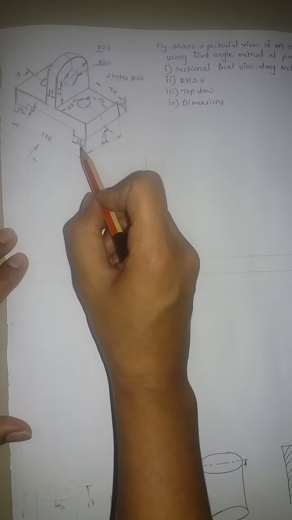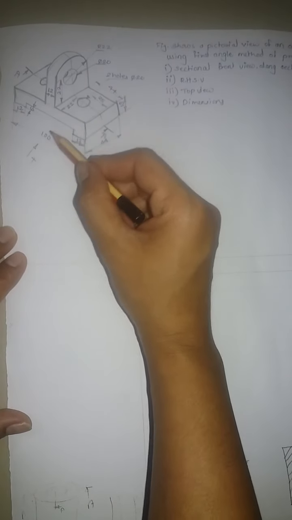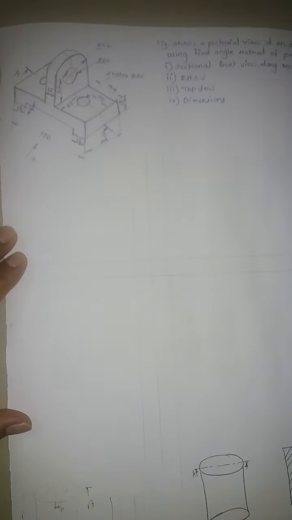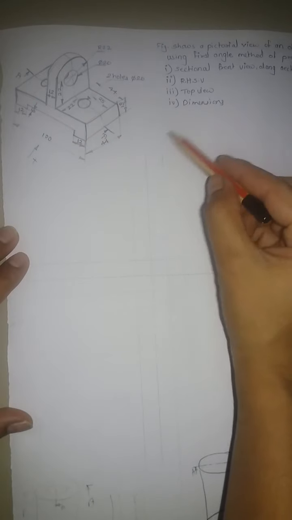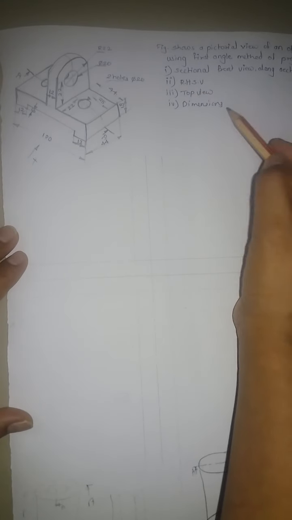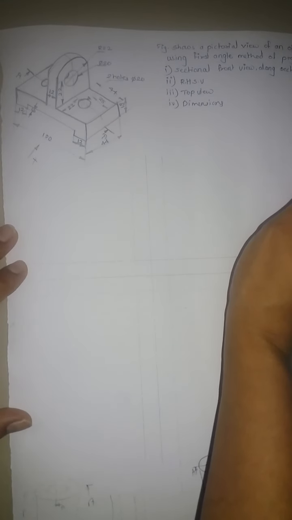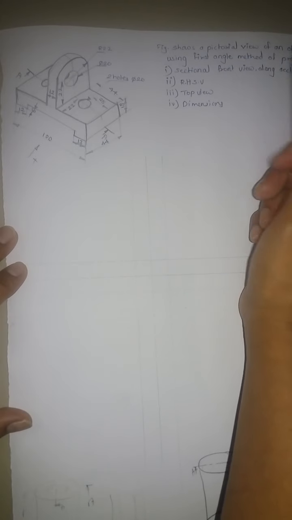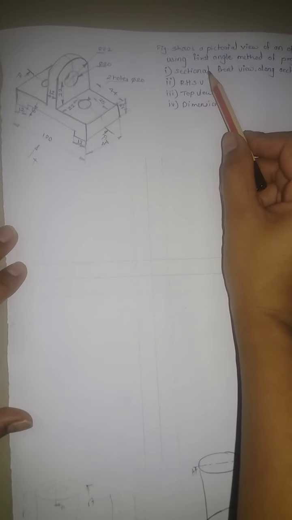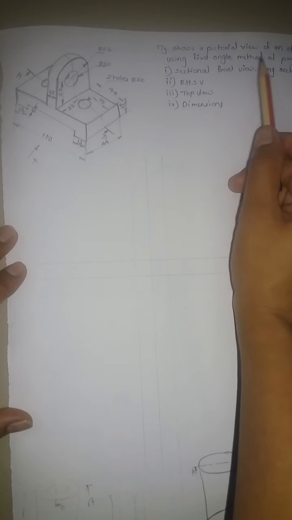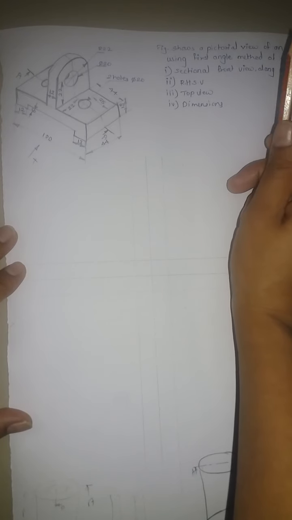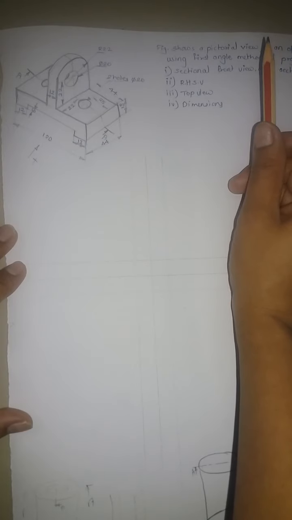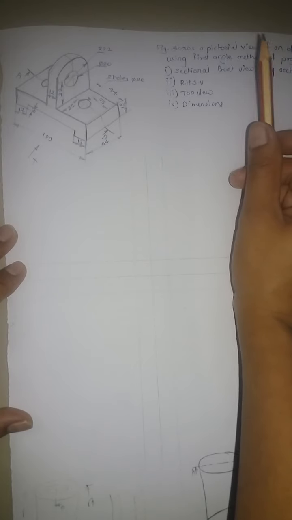So this is the object and you have to draw the sectional front view in this direction, and you have to draw the right hand side view, the top view, and you have to give dimensions. See, the marks distribution is like this in any problem. There are 5 marks for the front view, 5 marks for the side view, 5 marks for the top view, and 1 mark for dimensions.